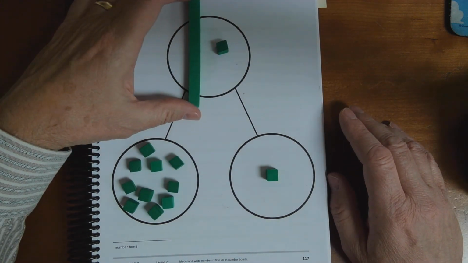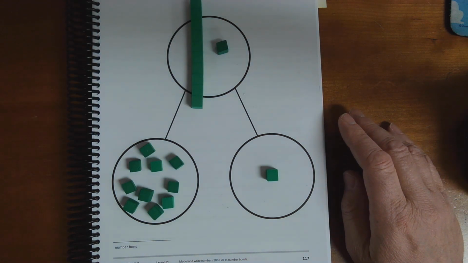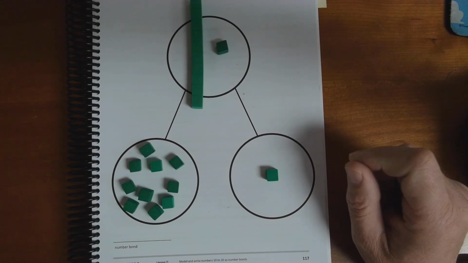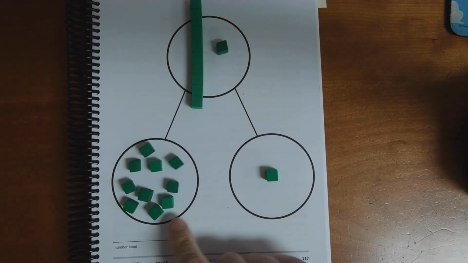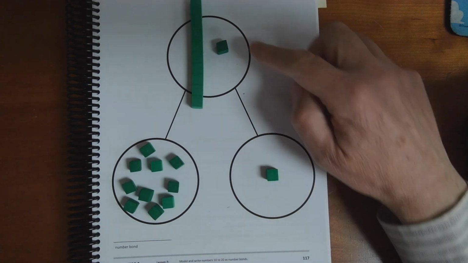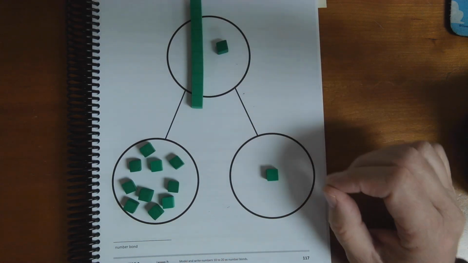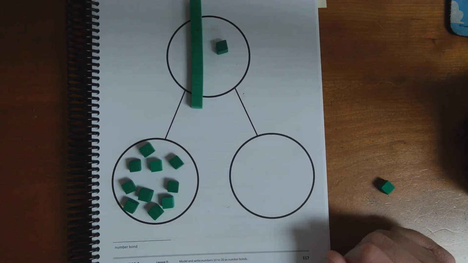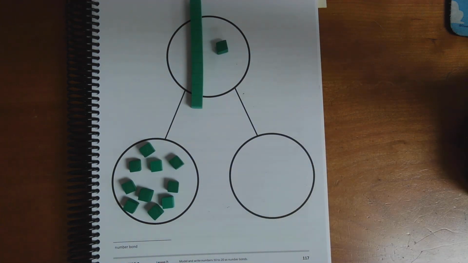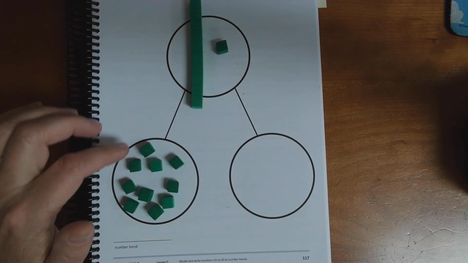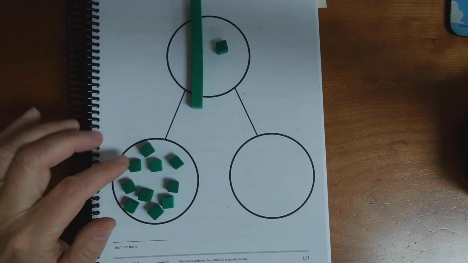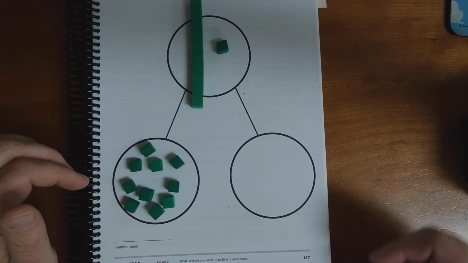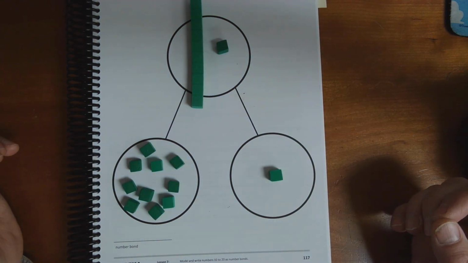Now, what we're going to be working on in our problem set today is looking at when one of the parts is missing, can we still figure out what the whole is? So, for example, if I take this away and this part is empty here, can I still figure out, I'll hide it, that if the whole is 11 and one of the parts is 10, then the other part has to be 1, right?